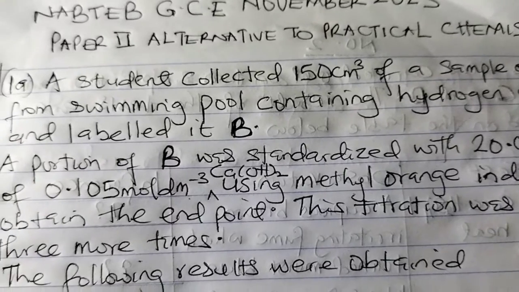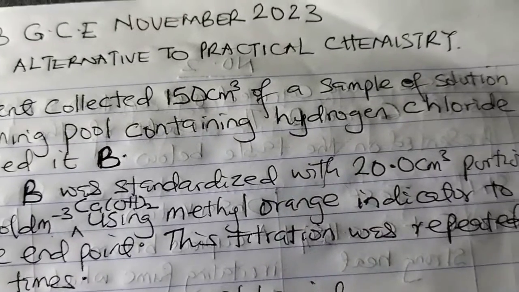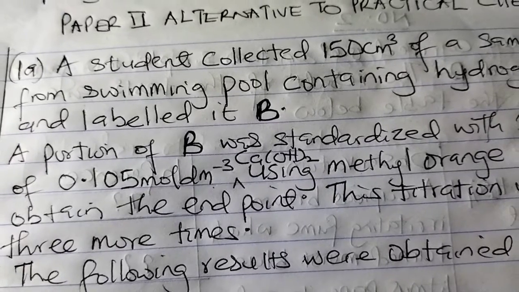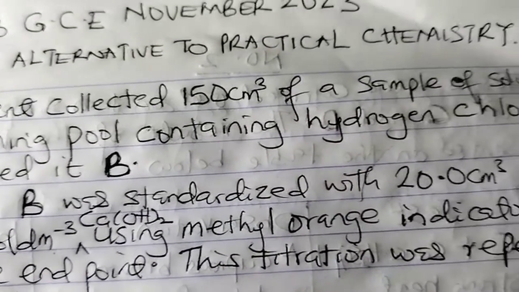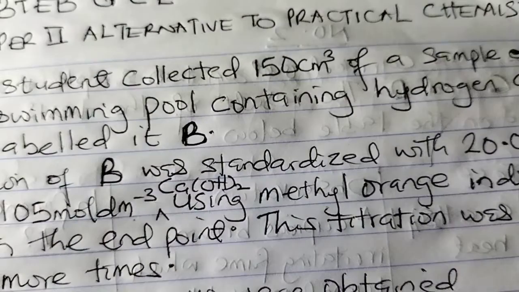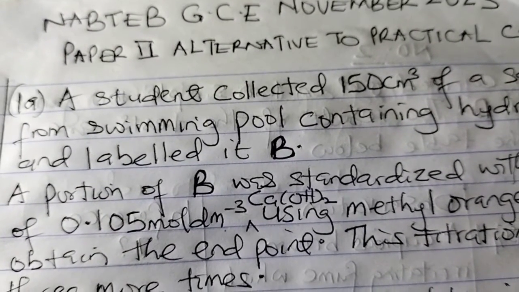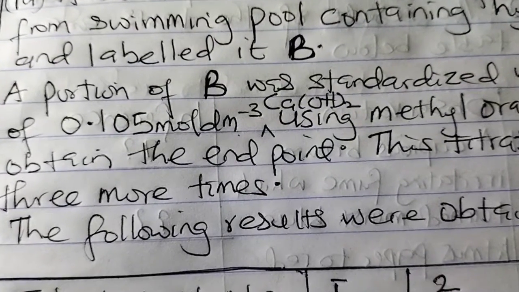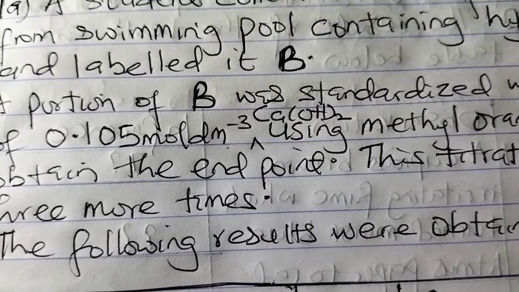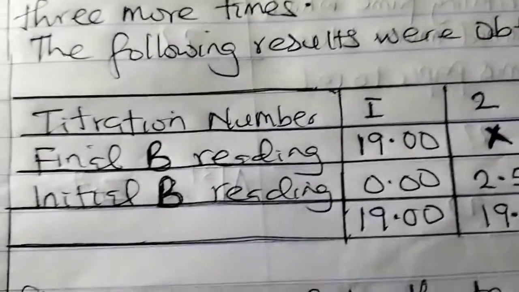So before we go on to the table, we understand that B stands for the acid. In normal titration, we normally use A as acid, but in this case, the reverse is the case. So solution B represents the acid, hydrochloric acid, which will be placed in the burette. B is a solution obtained from the swimming pool, while the base is calcium hydroxide, which will be in the conical flask, to which the methyl orange was added. So let's go to the table.